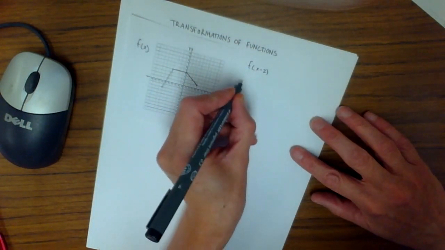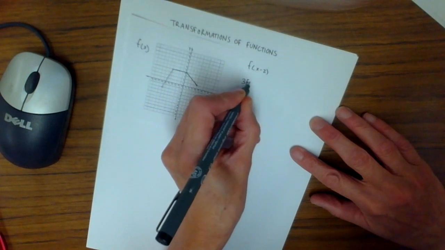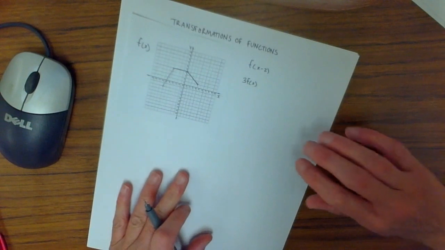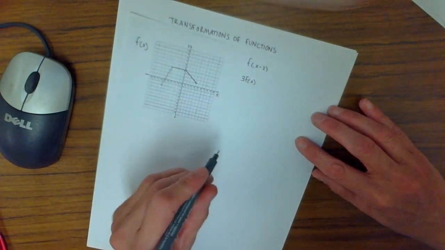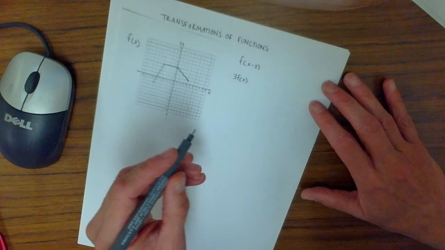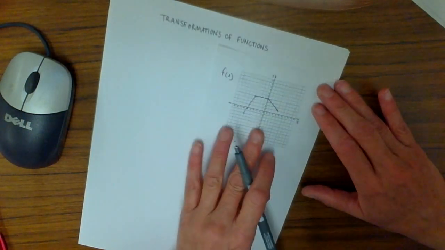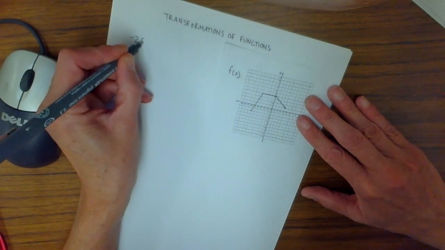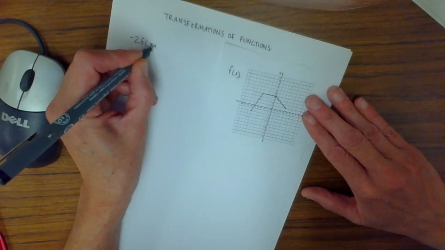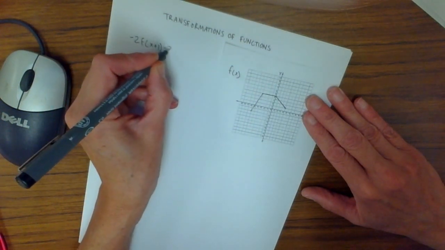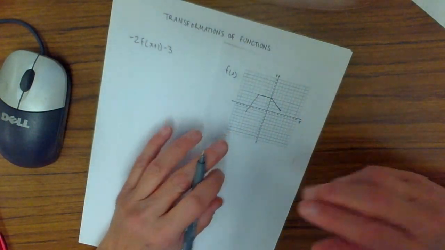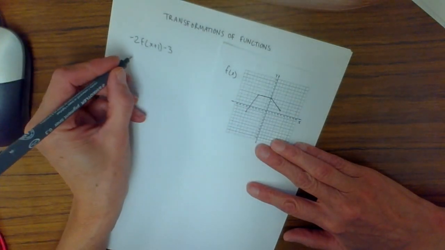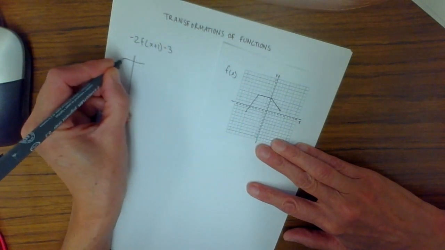Or if I do 3 times f of x, then it's stretched vertically by a factor of 3. These are all simple to deal with, but if we do a combination of transformations, say, let's try negative 2 f of x plus 1 minus 3, that's a little bit more difficult to figure out exactly where my points would go. So a nice way to do this is to do it with the key points again.